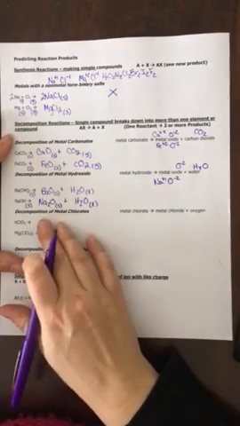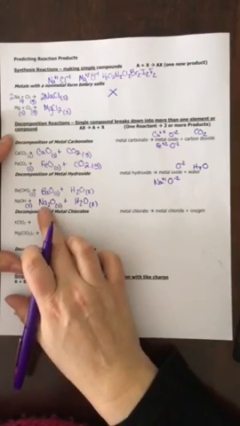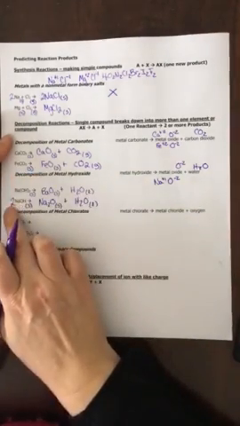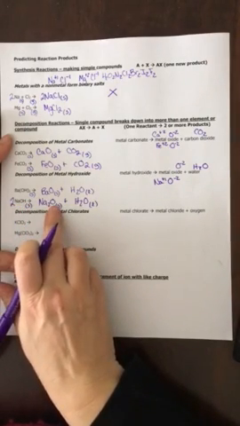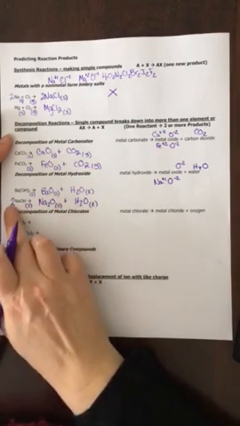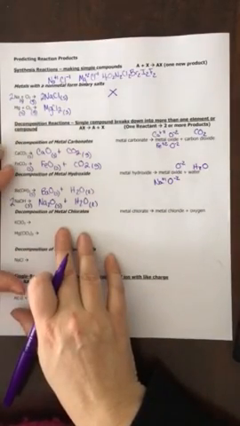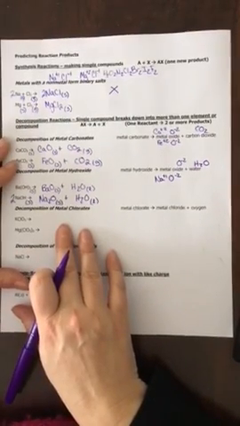Now we got to double check if we're balanced. I have two sodiums here and only one here, so I'm going to put a 2. That fixes that. Now it's two oxygens. I have one here and one here. Perfect. Two hydrogens, and I have two hydrogens. All right, so that's the pattern we follow for metal hydroxides.